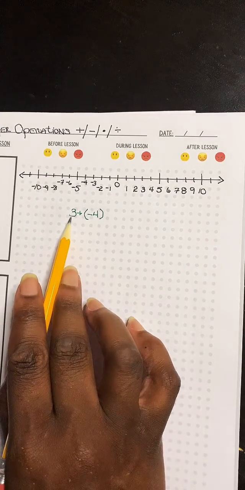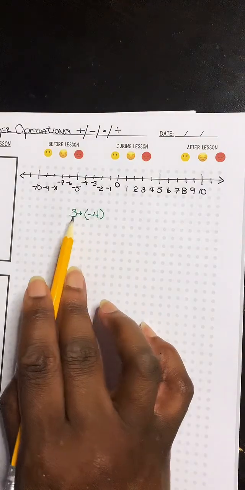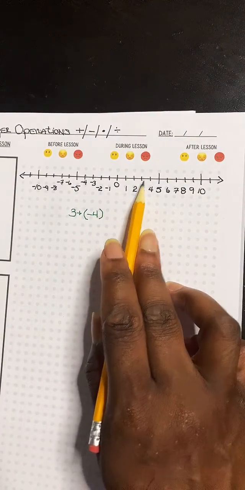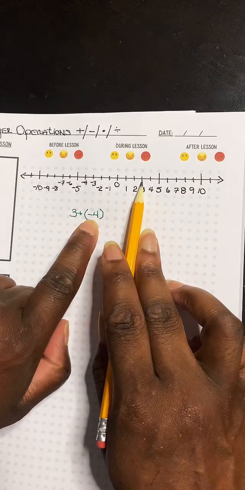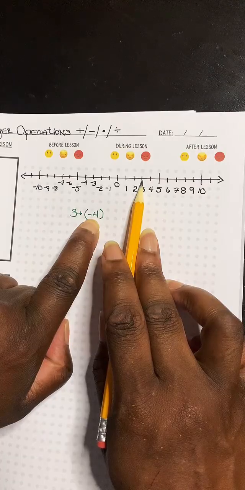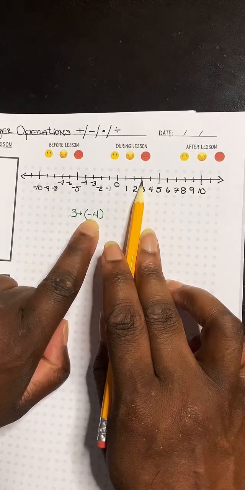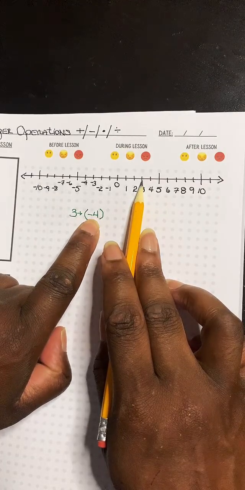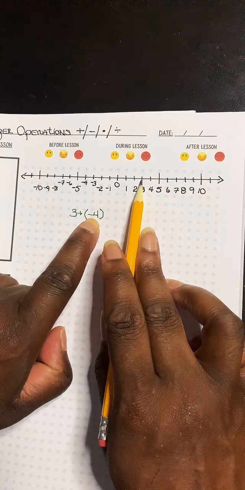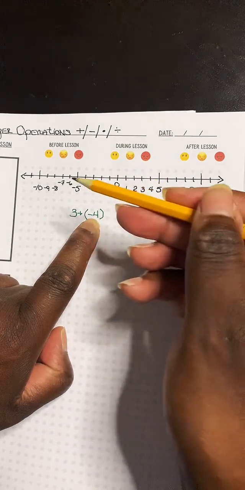Since we go from left to right, we're going to start at 3. Boom. Now, this is telling me what direction I need to go in and how many times I need to jump. So now they're talking about negative 4. Anytime it's a negative, I'm going to the left.